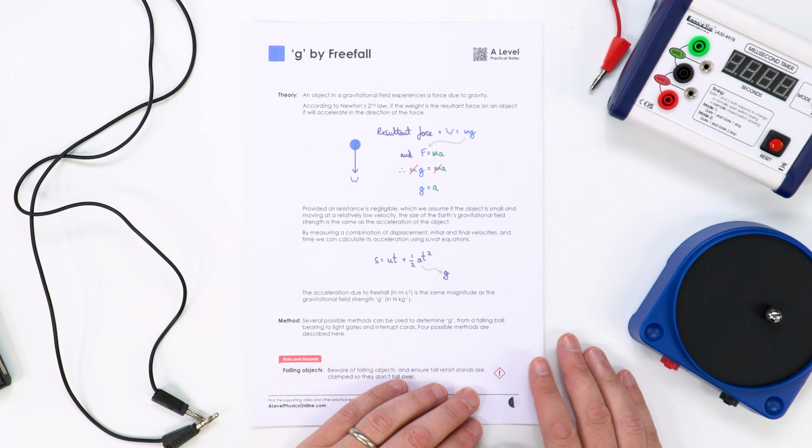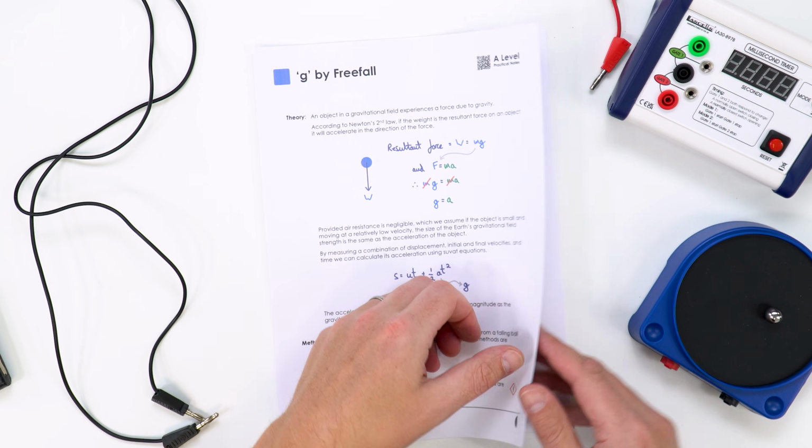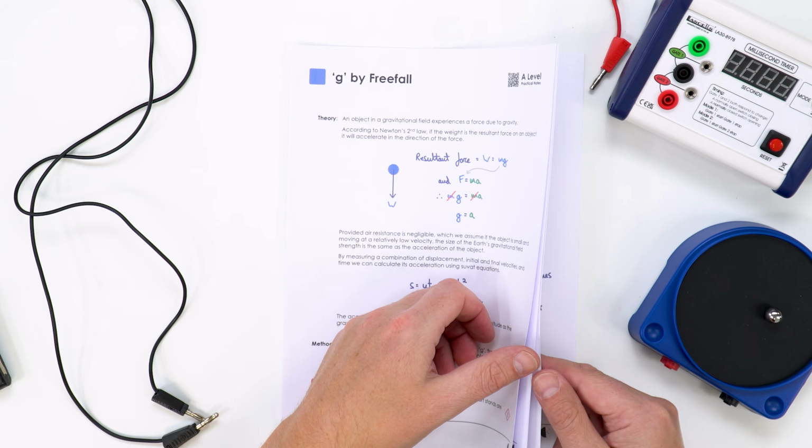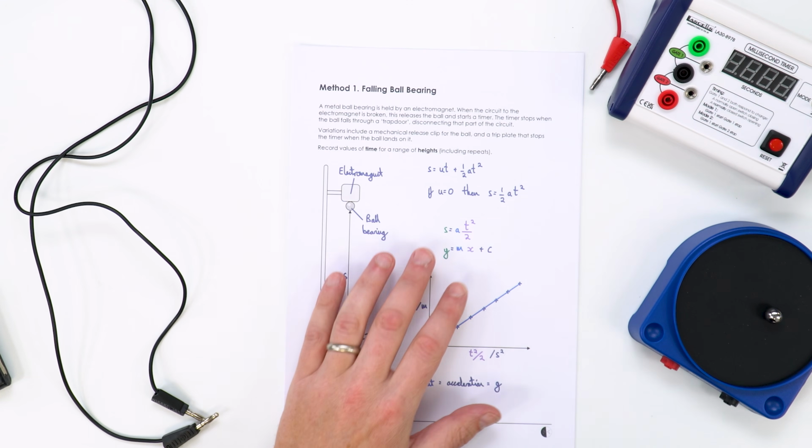And I think that's why this is a really nice experiment, because we know the value that we're trying to get to. We're trying to get to 9.81, and it's a good way to compare different methods that are used to get to the same end result. Now I do have a guide for students with some stuff for teachers at the very end. I talk a bit about the theory, and in this guide I go through a few different methods.